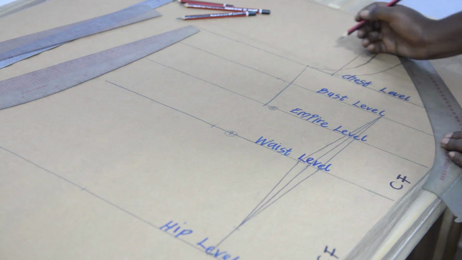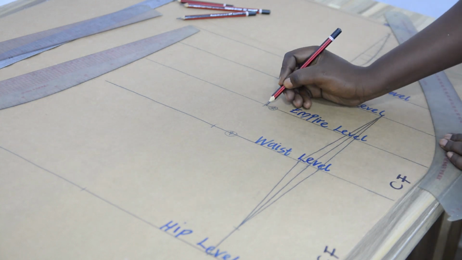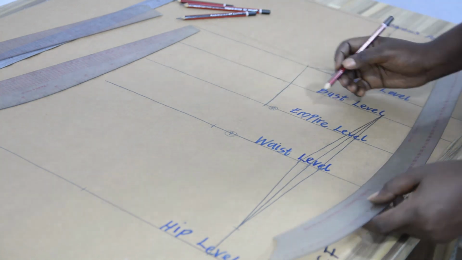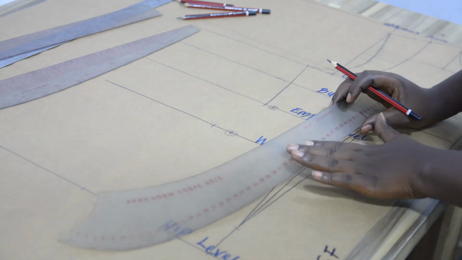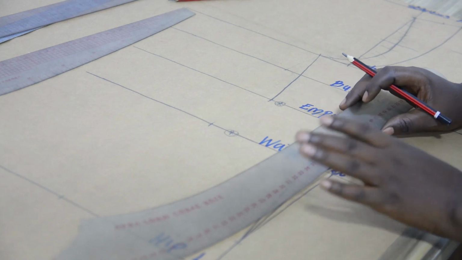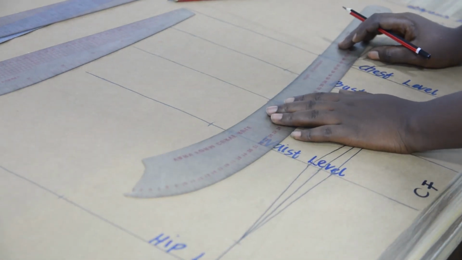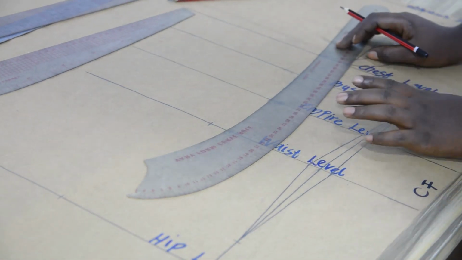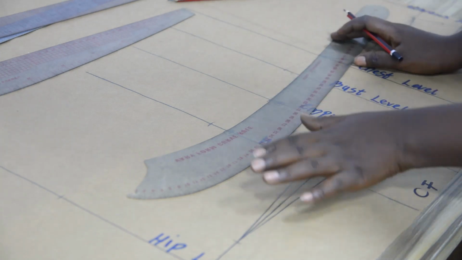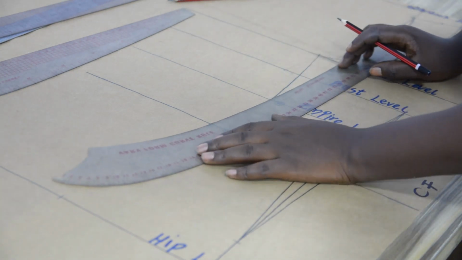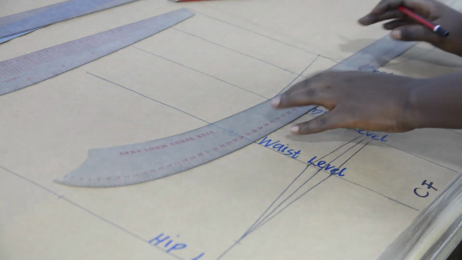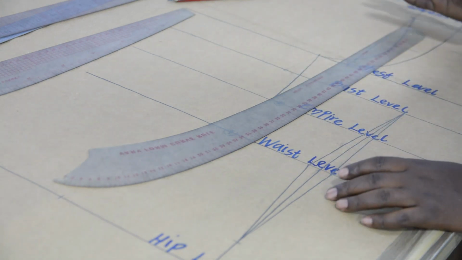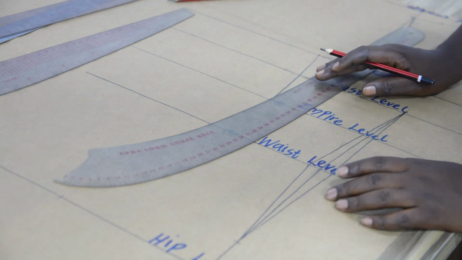So I have this connected chest level to the empire level. Then for the connection from the empire level to the waist level, I will be making use of the same very curved ruler. Please note the positioning of your ruler. This is very important. You don't just place your ruler anyhow. You can see the curved side is facing towards the center front, and the straight side of my ruler is facing towards the starting point of my pattern.